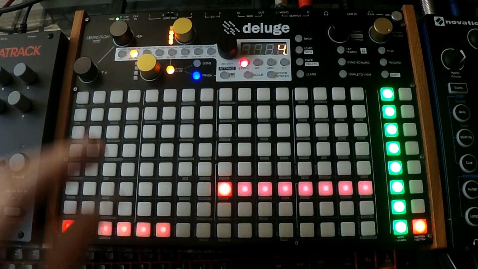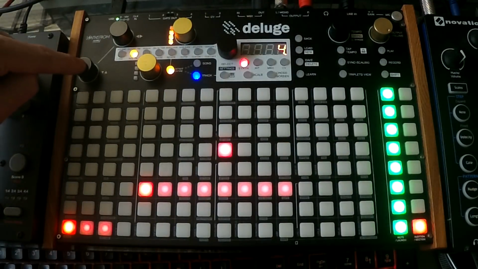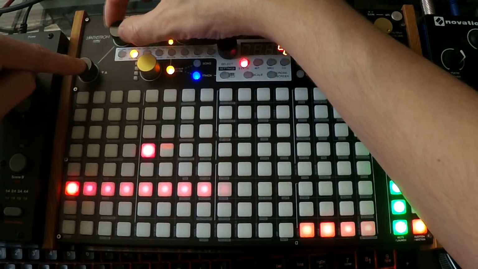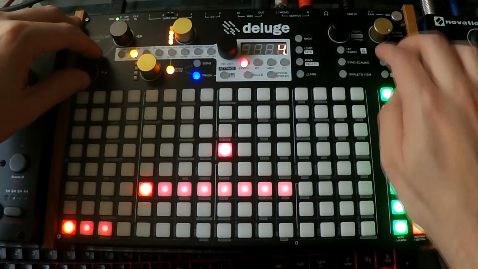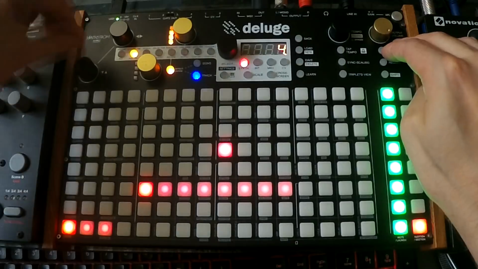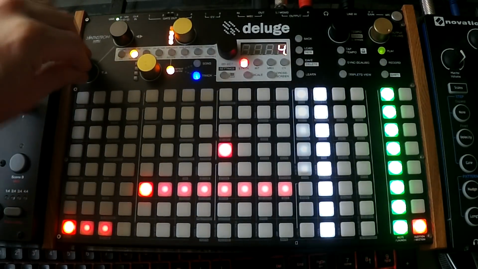If we want to nudge these notes, let's say we want to shift everything, hold down the up and down knob and then turn left to right, and that will just nudge it. Now if we wanted this to go up or down an octave, I'm going to hold down this knob and turn it. So up and down.